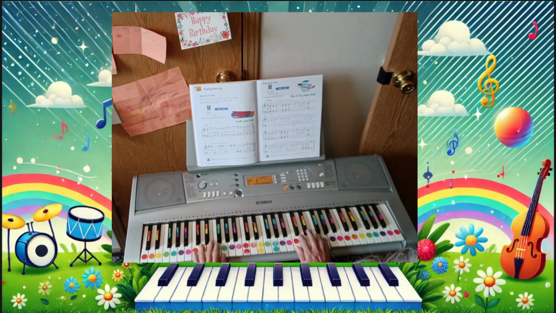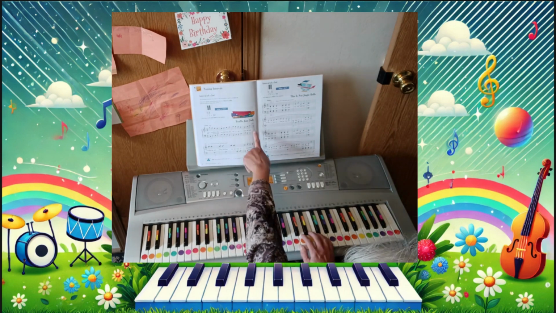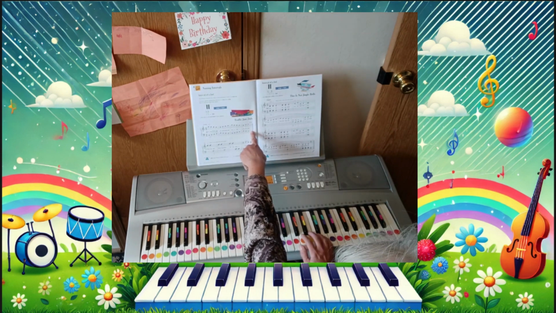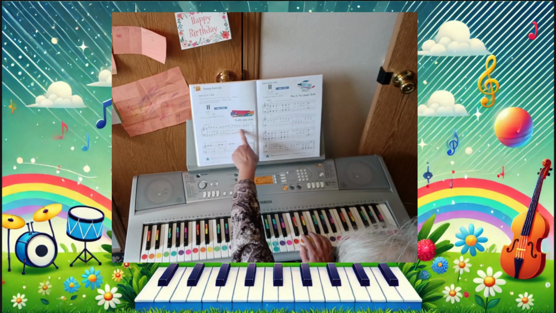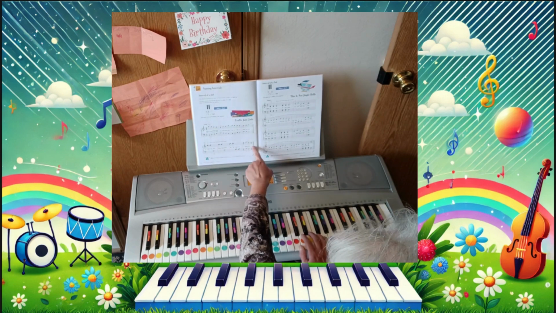We're going to be using our new notes G and F, and our fifth finger is here on G, and our fifth finger in the left hand is on C. And we have a repeat here at the end of the first line of music. We're going to go back to the beginning and then play all the way through.